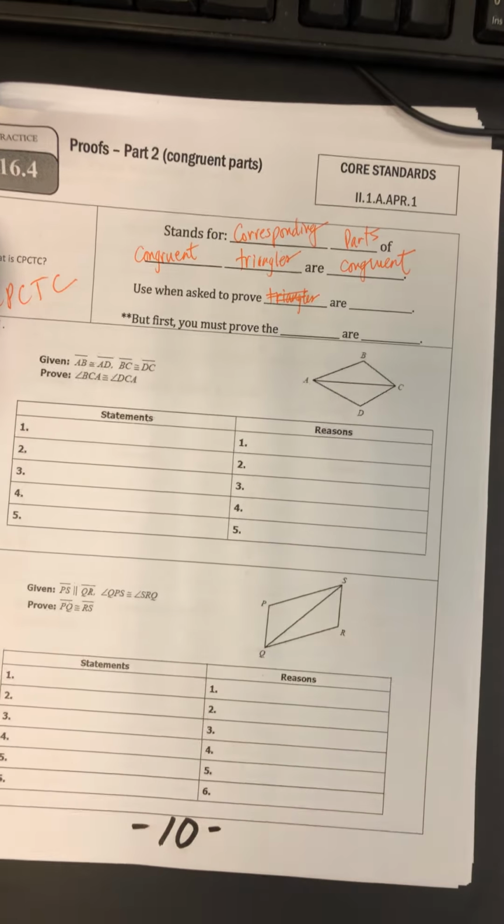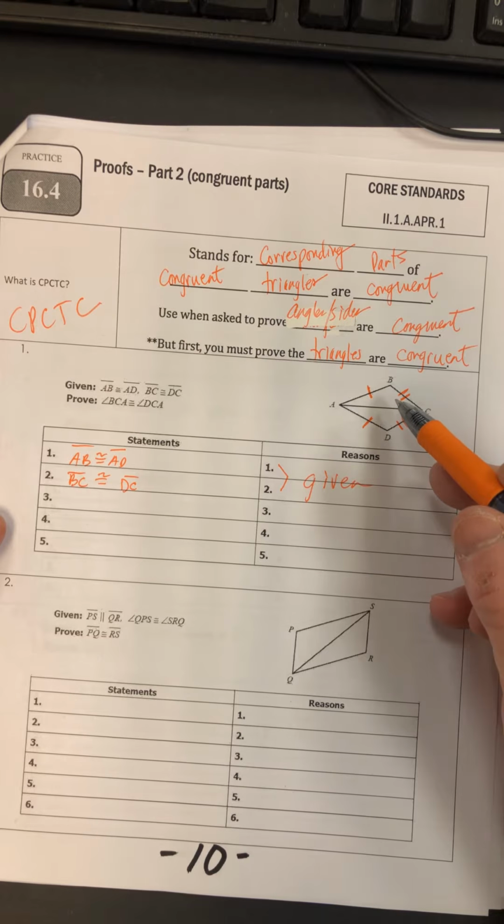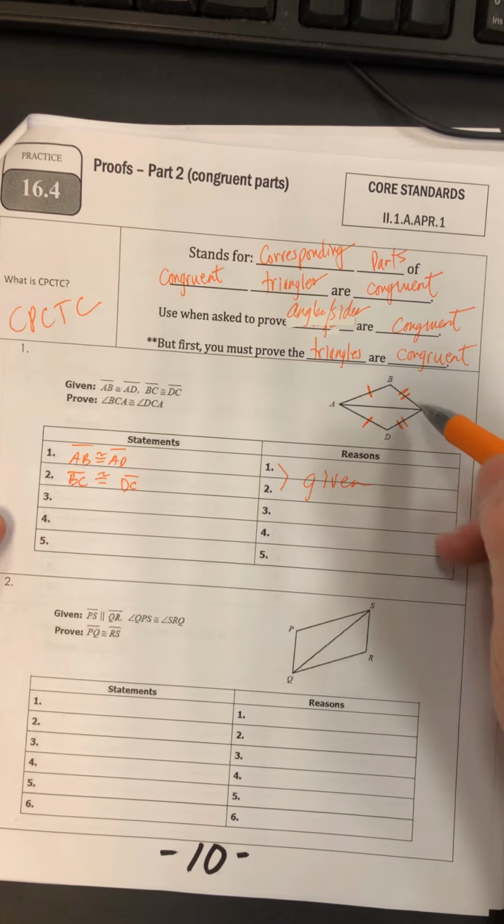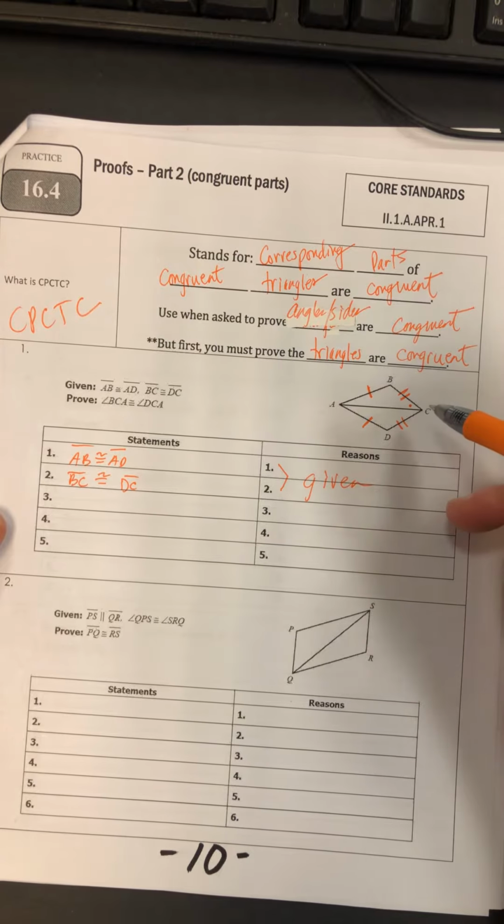All right, let's see what we have here. Let's write in the given. I have AB congruent to AD, and I can use the second line, BC congruent to DC. Those are both given. Let's mark it on the figure. AB, AD, and then the second one is BC and DC. Now, what do I know? Looking at the figure, I want to prove that angle BCA is congruent to DCA.